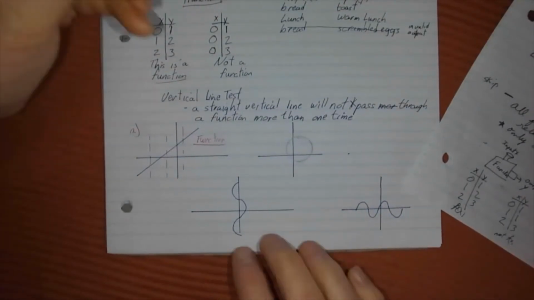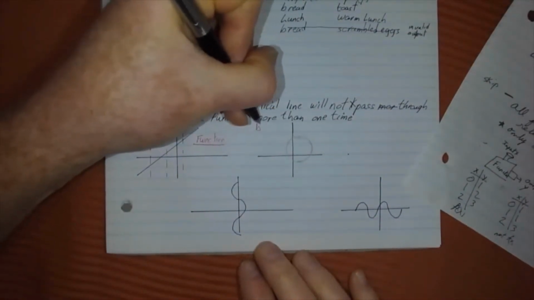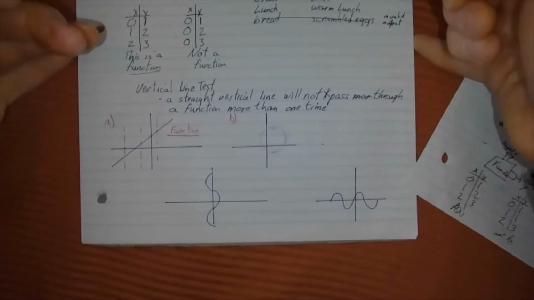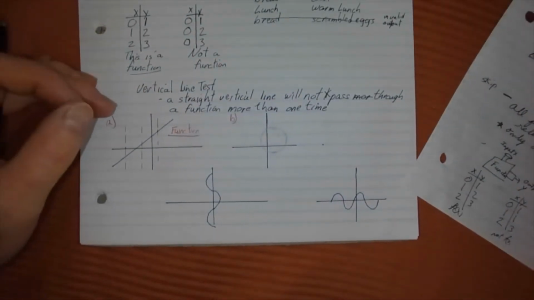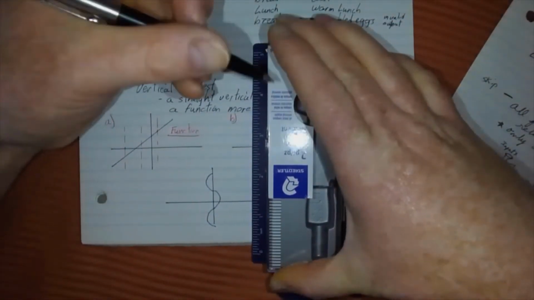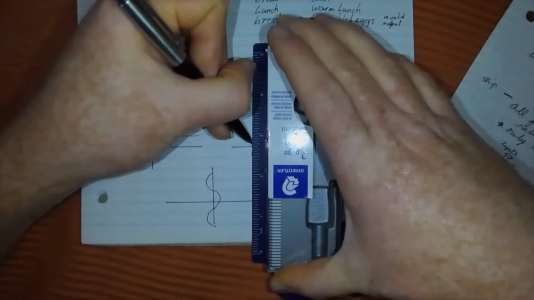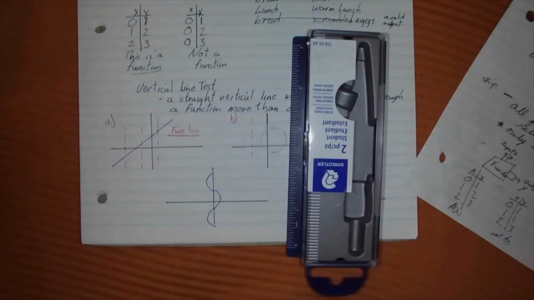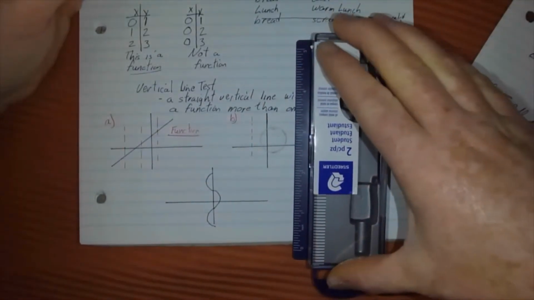Okay, let's look at B, the circle. I could start all the way out here like at -4 and do my vertical line test. It doesn't pass through more than one time. It doesn't pass through at all. You need to find somewhere where it's going to go through your graphed portion.